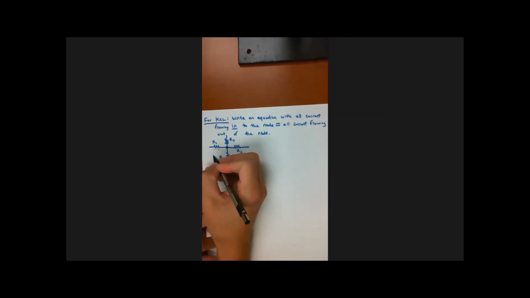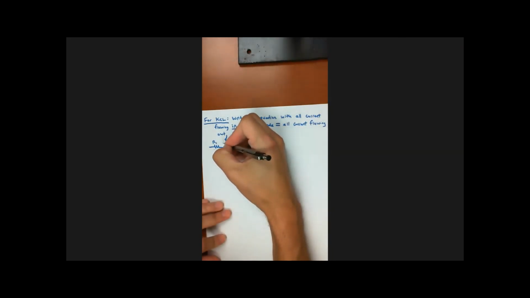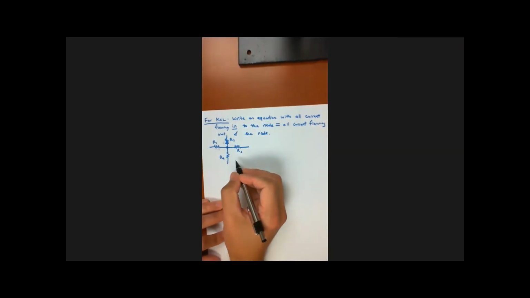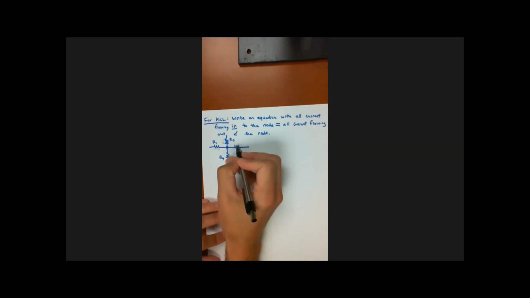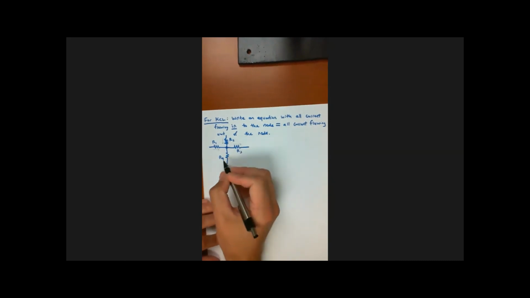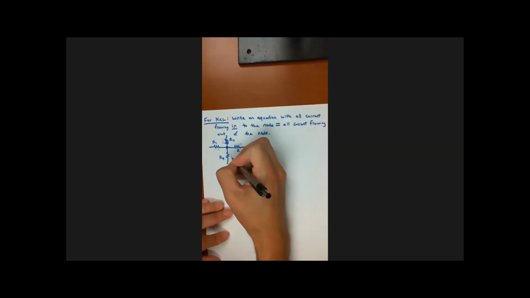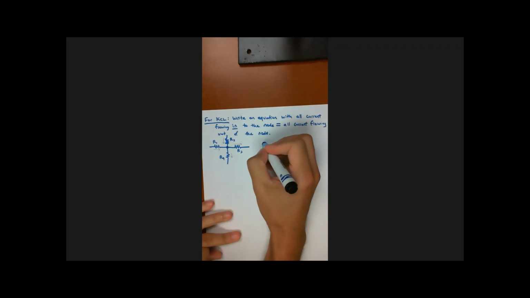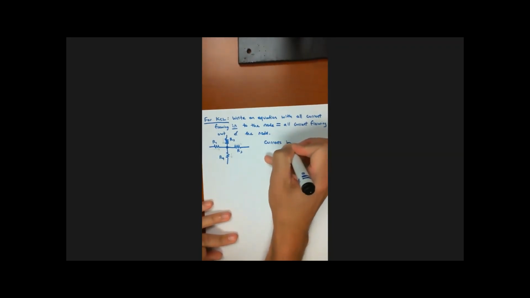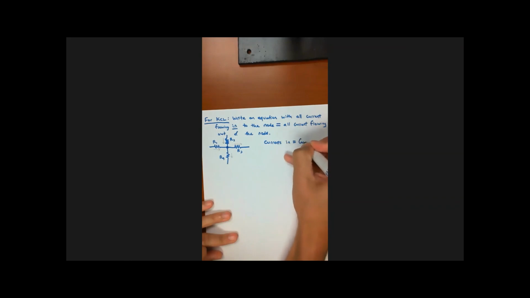Let's say that we assumed I1 was going left to right, I2 was going down, I3 was going left to right, and I4 was going down. That was what we guessed initially. So I'm going to write my KCL equation. Currents in equals currents out.